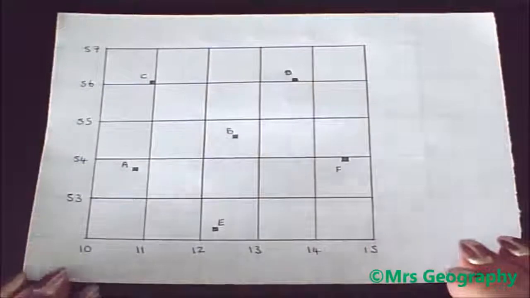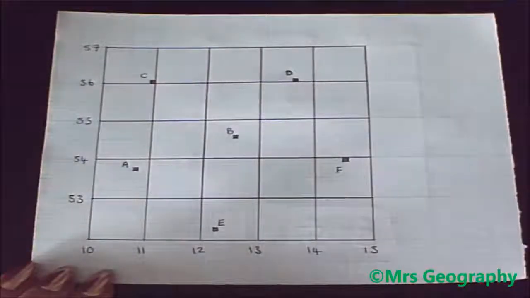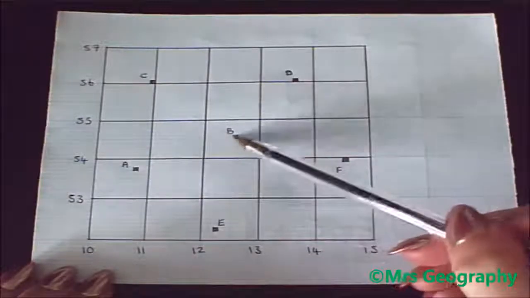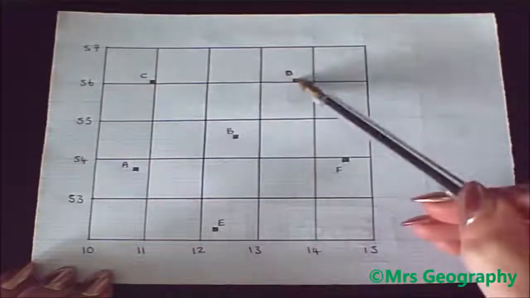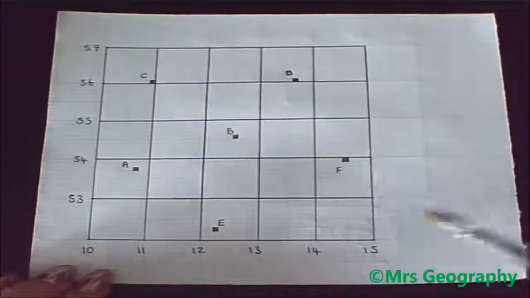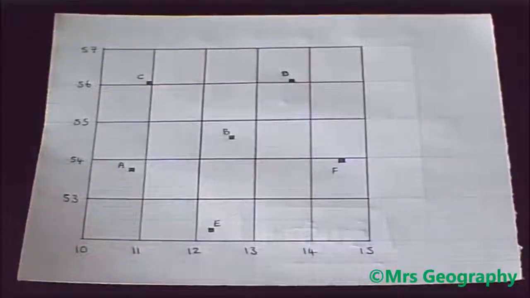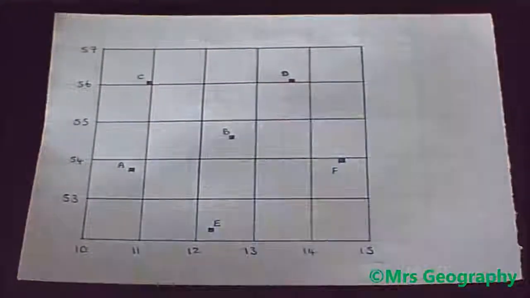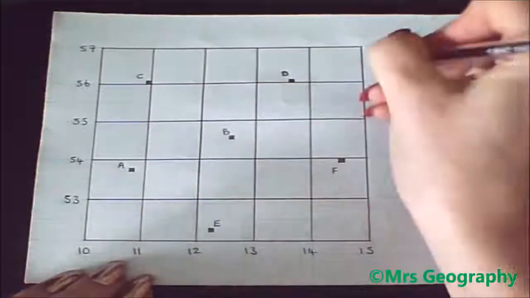Now let's try it with a few examples. So pause the video and I want you to try and work out A, B, C, D, E and F using the same way I've just explained. Okay, so let's find the answers. So we'll start with A.